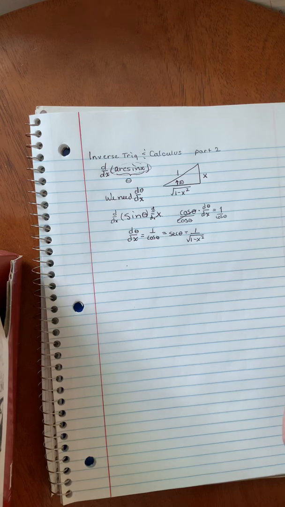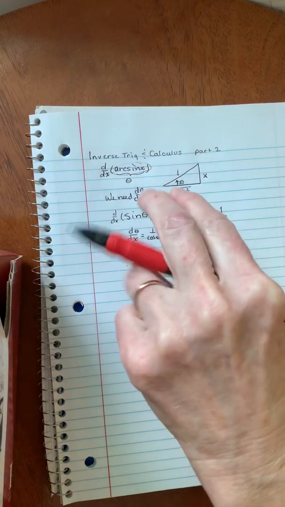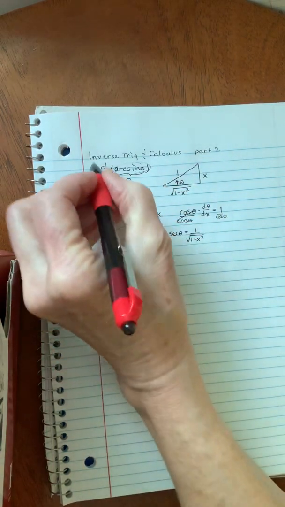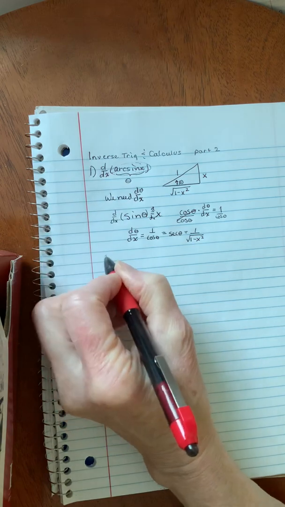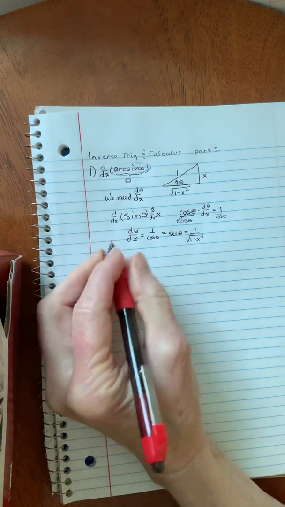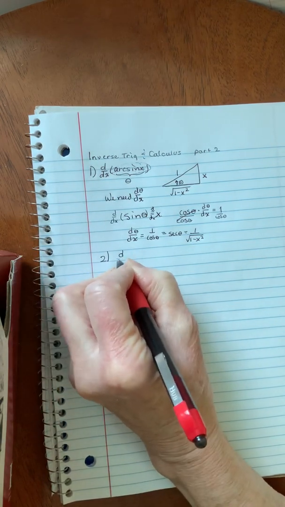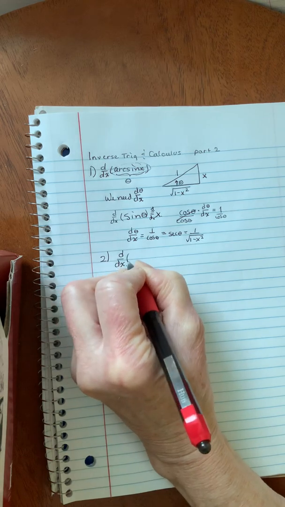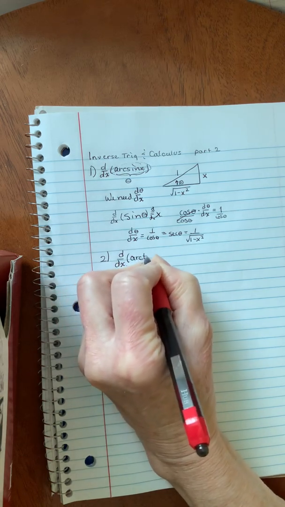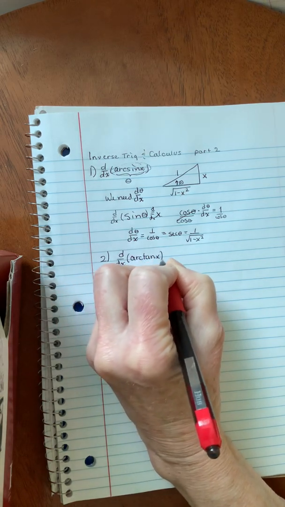They are negatives of the other ones, so they're not too much different, but basically there are 3. So this was the first one. The second one is the derivative, d dx, of arc tangent of x.